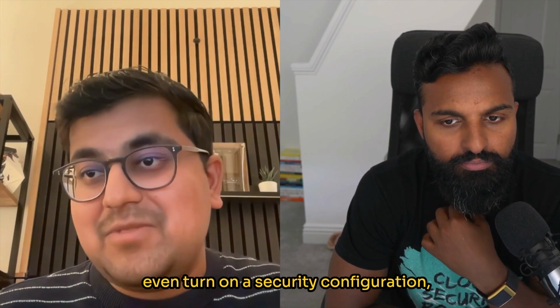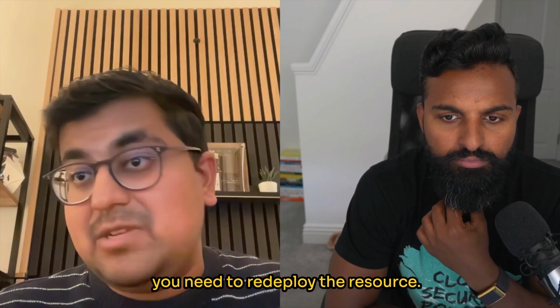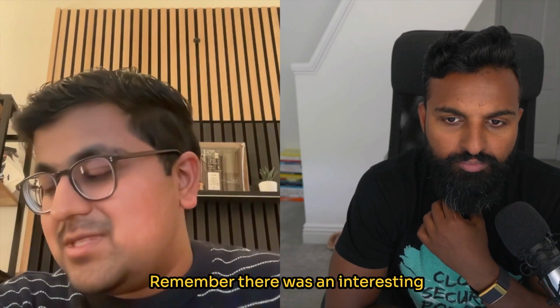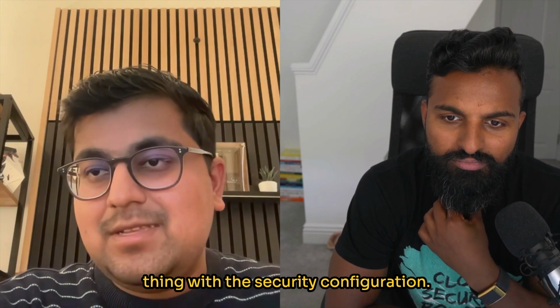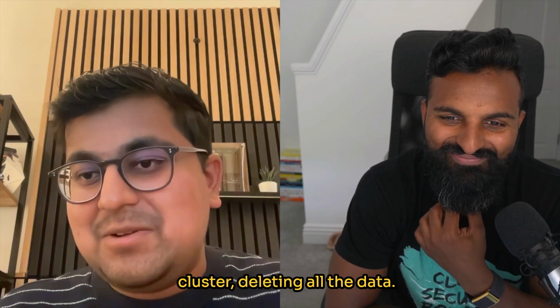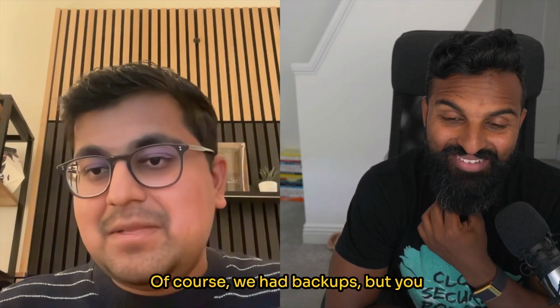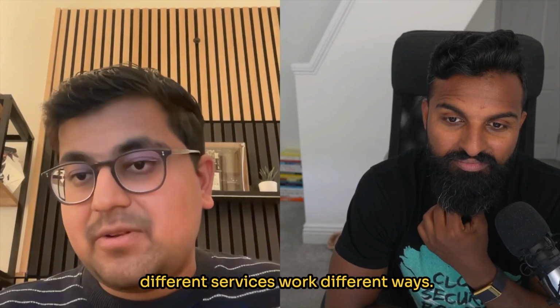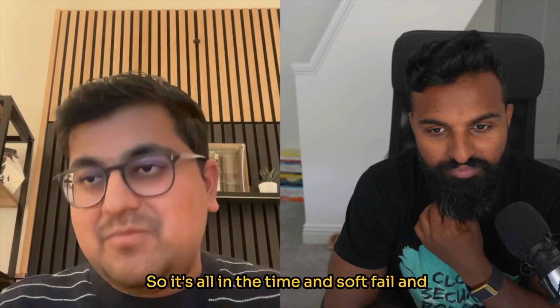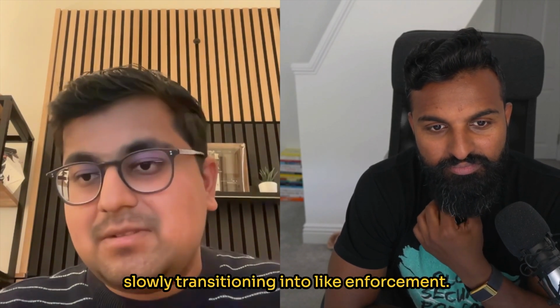For some of the resources, to even turn on a security configuration, you need to redeploy the resource. I remember there was an interesting case where we said, hey, redeploy this thing with the security configuration, and that recreated the cluster, deleting all the data. Of course, we had backups. But you need to be very careful when you do some of these things because different services work different ways. So it's always giving them the time, like soft fail, and slowly transitioning into enforcement.